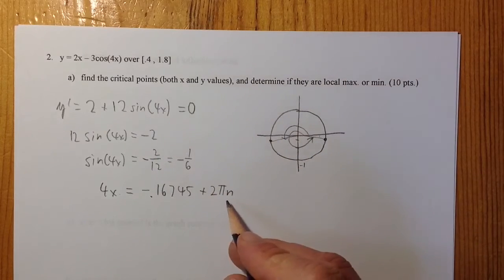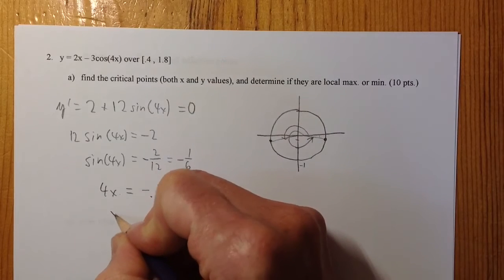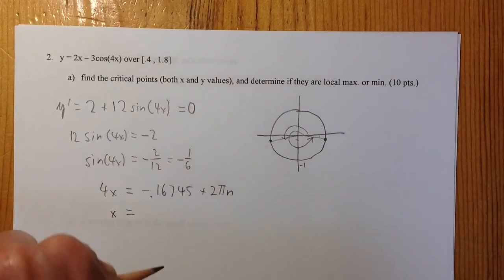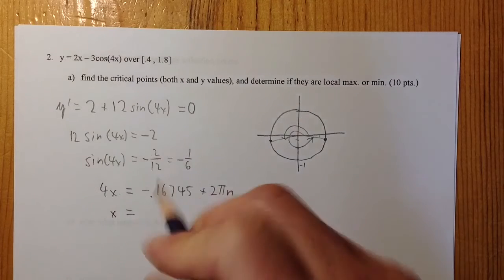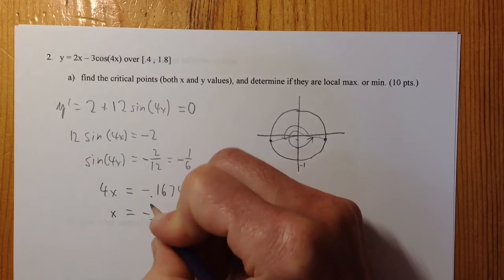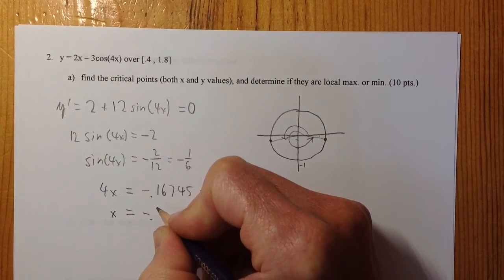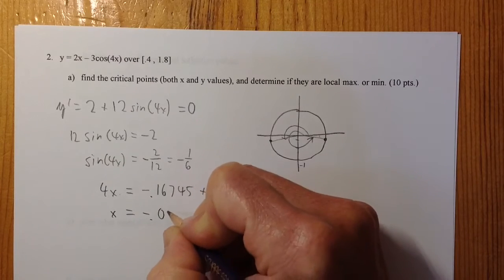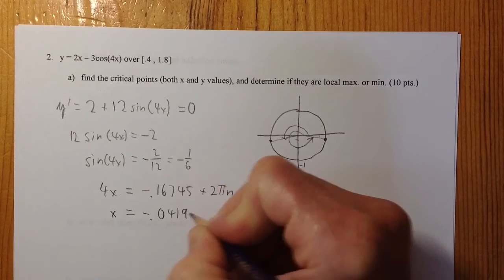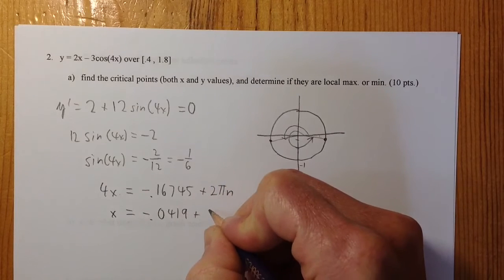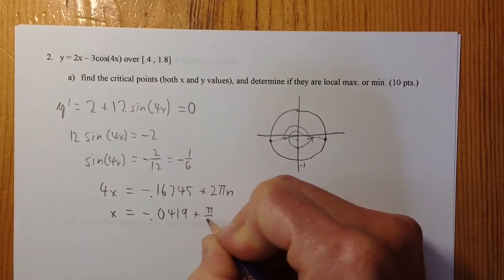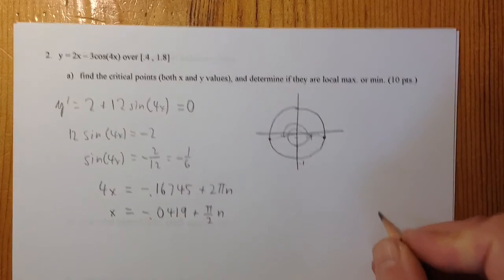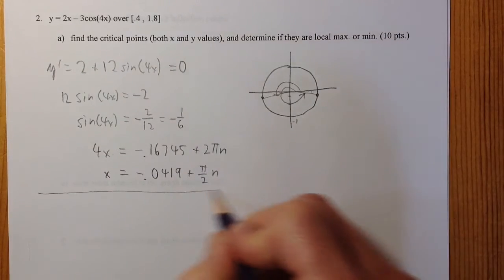Now we can divide all that by 4. So x then is equal to that divided by 4. So negative 0.041. I'm going to round off a little bit. Negative 0.0419 is close enough. Plus divide that by 4 and I get pi over 2 times n. Multiples of pi over 2. Okay, that's one of our solutions.